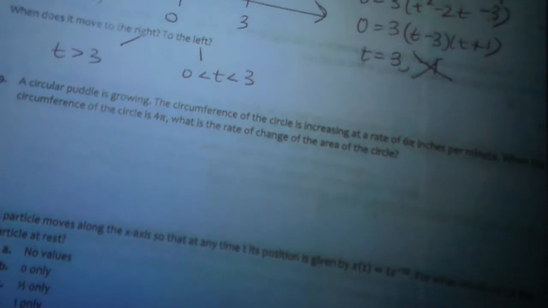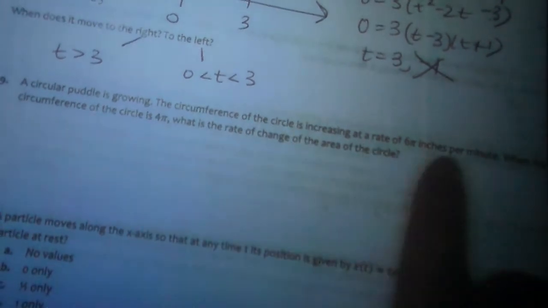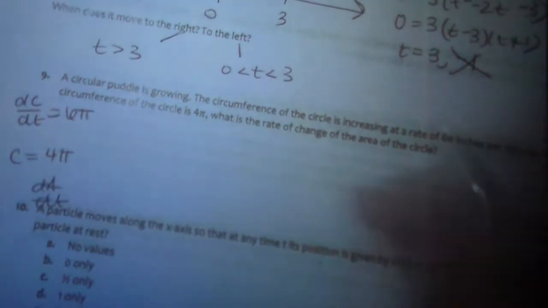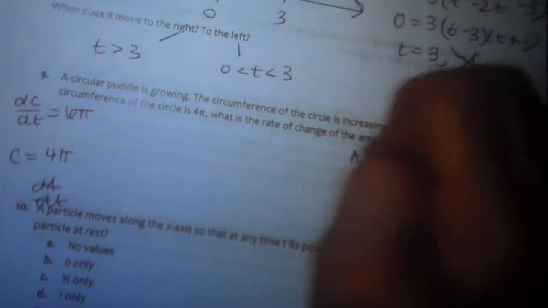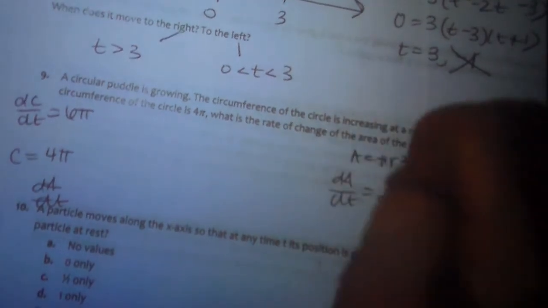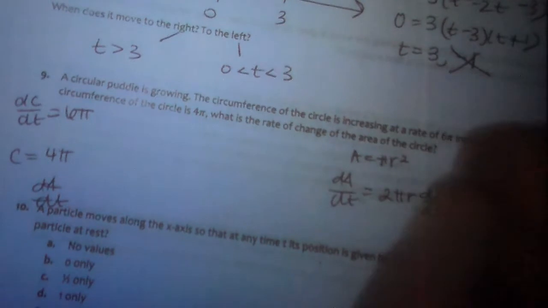A circular puddle is growing, the circumference is increasing at a rate, so that would be the derivative of the circumference, dC/dt. When the circumference is, so C equals 4 pi, what is dA/dt? So I'm looking for the rate of the area, so dA/dt equals 2 pi r dr/dt. So I need to find r. I'm going to use circumference to find r. So circumference is 2 pi r, 4 pi is 2 pi r, so r equals 2.